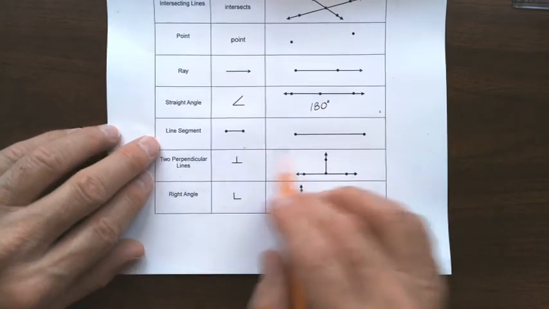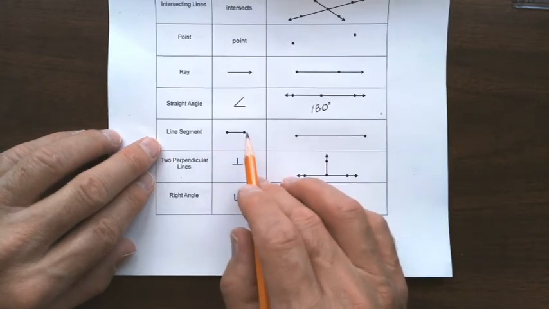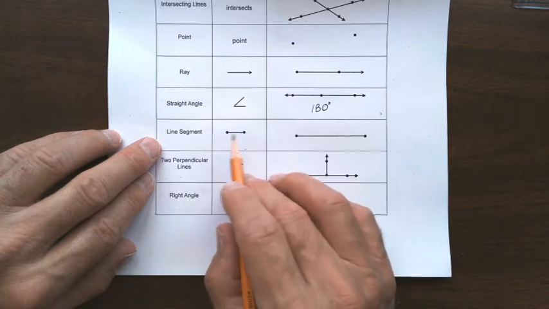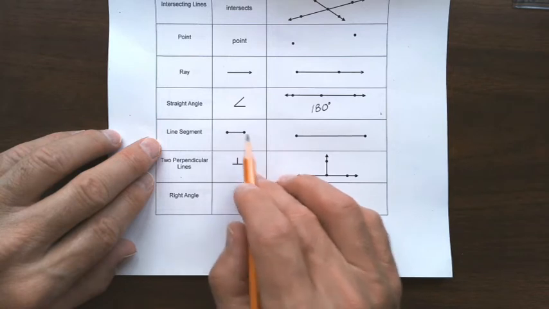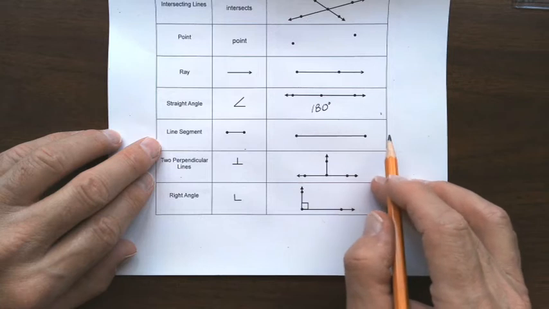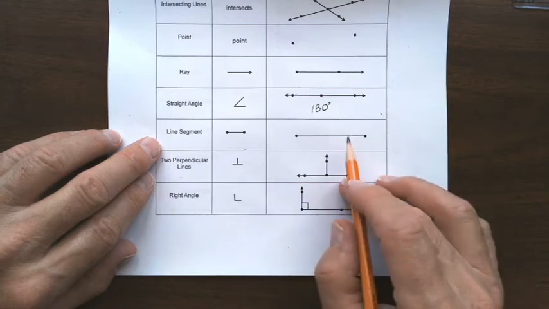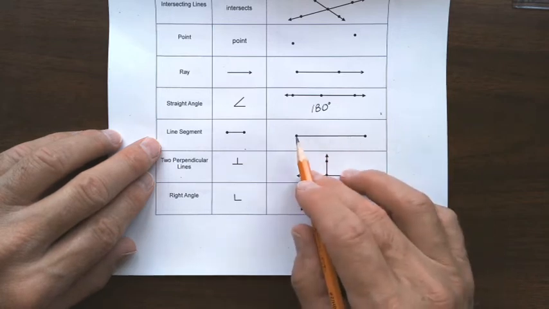That'll come up. A line segment, we haven't done this one. This is 2 points, so there's not an arrow on either end. There's just 2 points on either end, and that means this line is defined as a certain length. It doesn't go on forever. If we put an arrow on the end of here, another line and an arrow on it, this would not be a segment anymore. It'd be a line with 2 points. But this one has a point here and a point here.